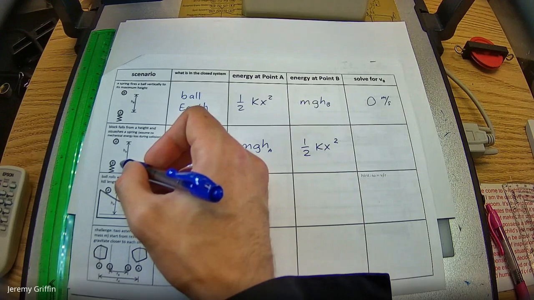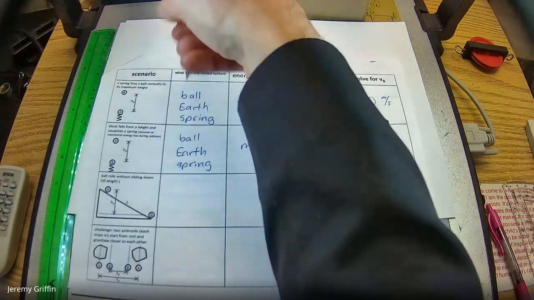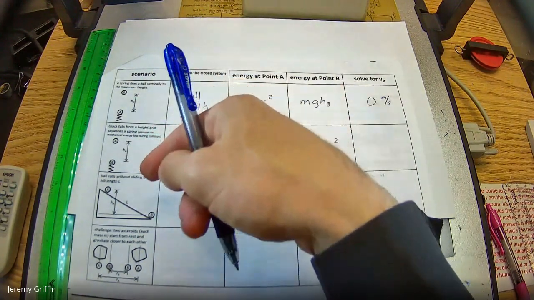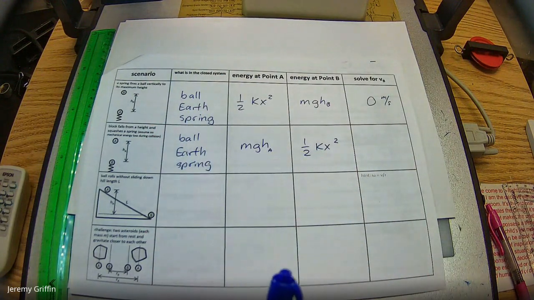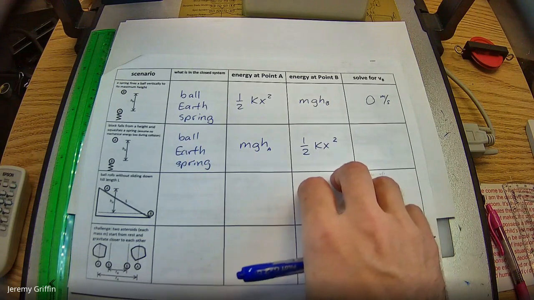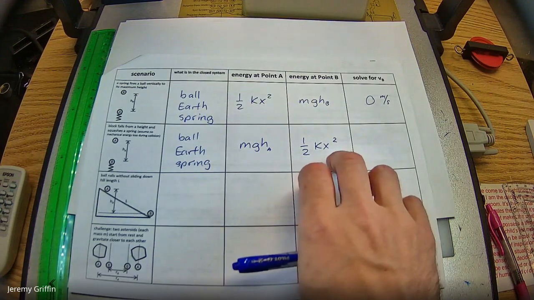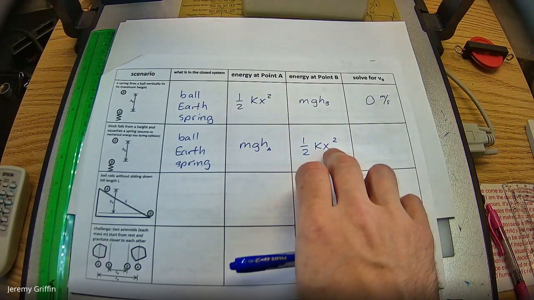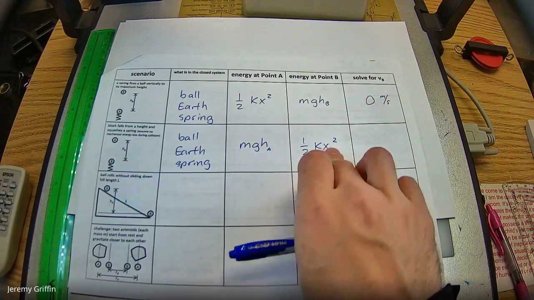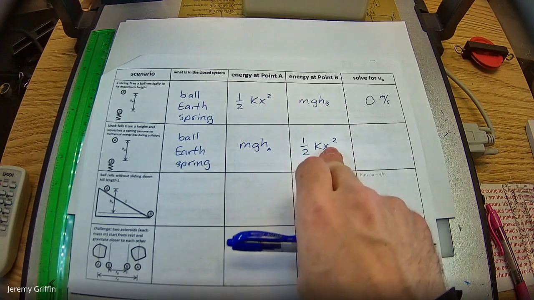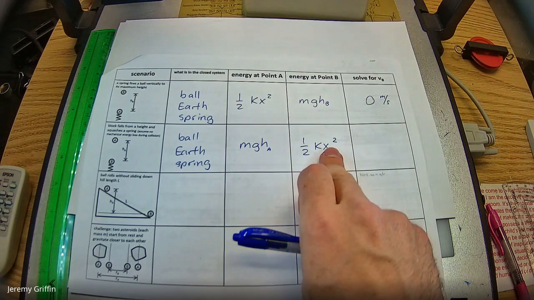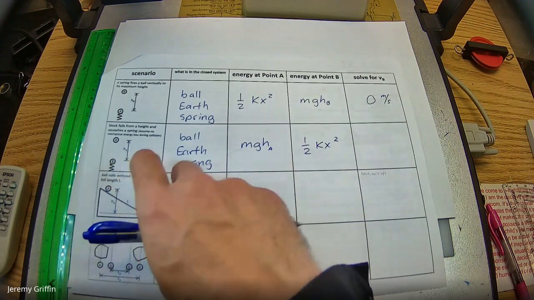Or if you drop it and it compresses it, it's going to compress a greater amount. Actually, I think it's about twice as much. I'll show you guys later in the year why that is. What does this x represent? Does it represent the maximum compression, or the equilibrium compression if the block's just sitting there at rest?